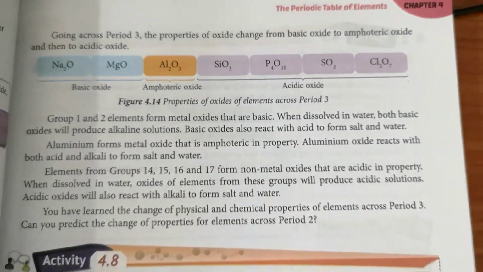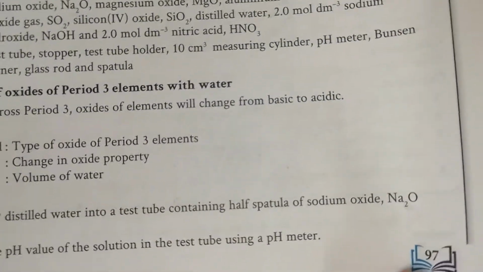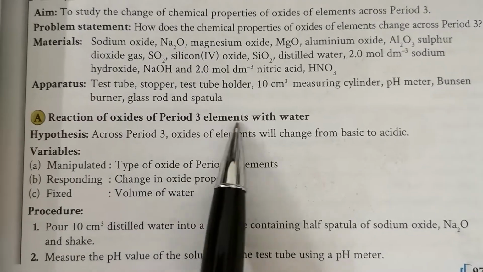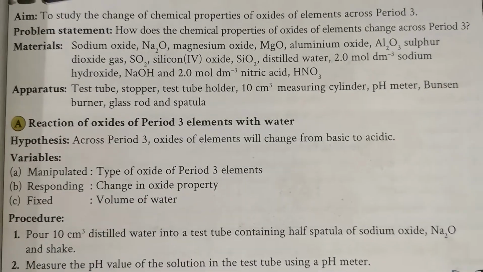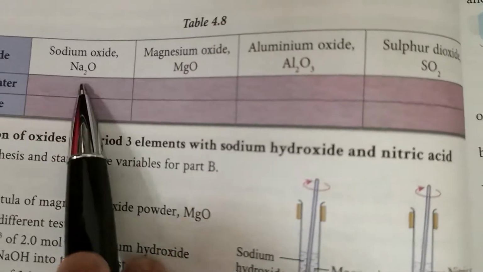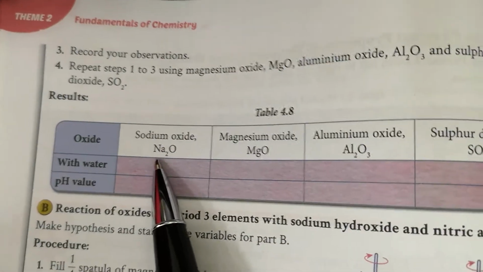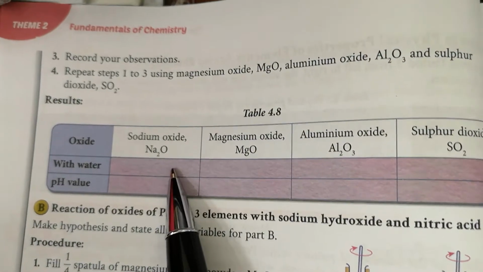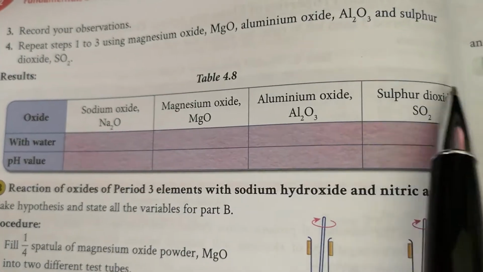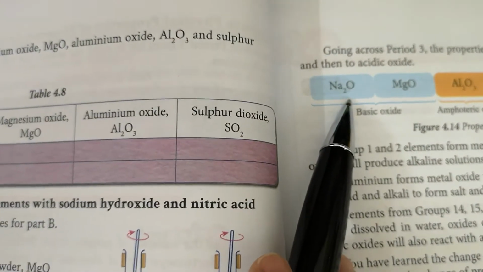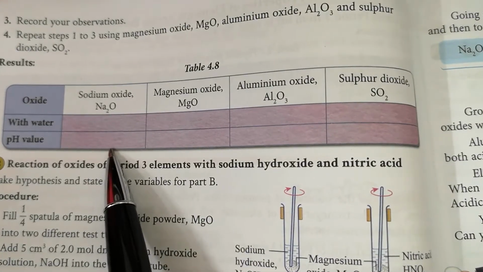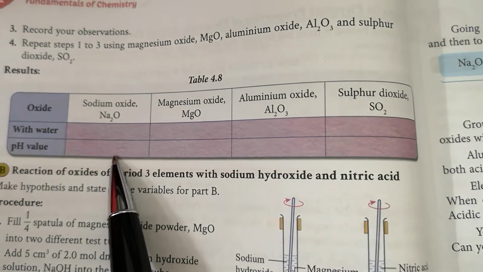Okay, so if you look at the experiment, the first experiment, we want to react period 3 oxides with water, and then we want to see their pH. So sodium oxide powder you put into water, it will dissolve to become a colorless solution. And what do you think? If it is a base, the pH value would be above 7, isn't it? Base is above 7.